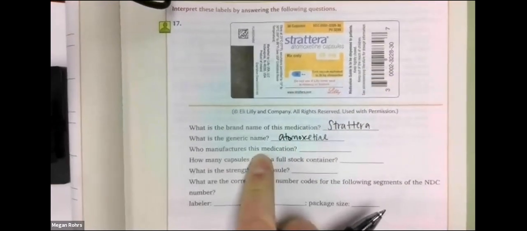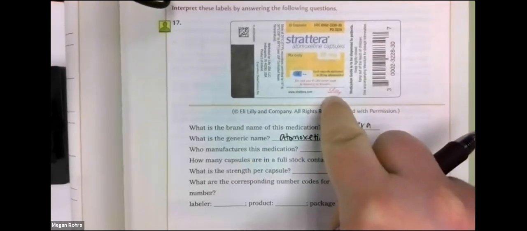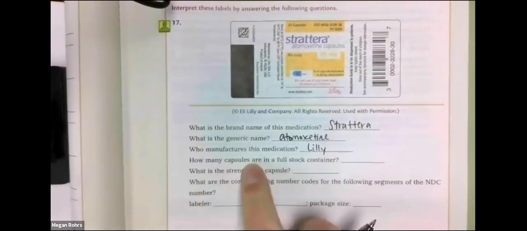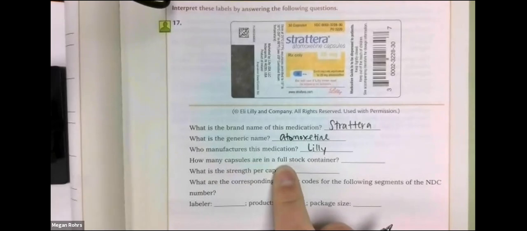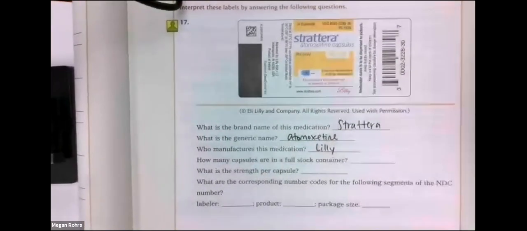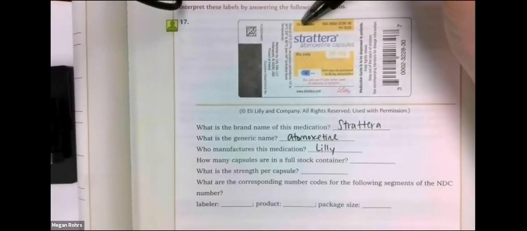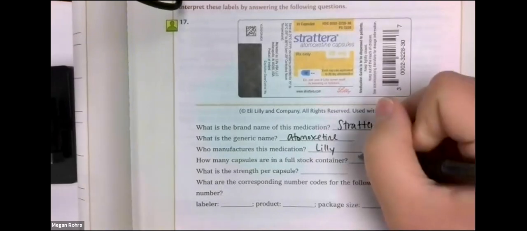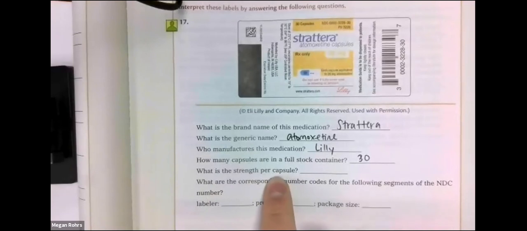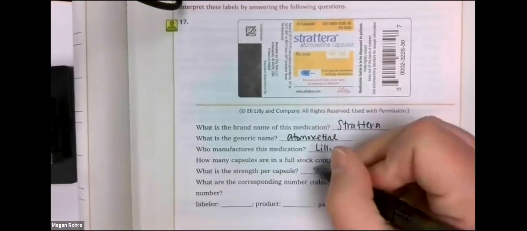Who manufactures the medication? Well, right down here, I see Lilly is the manufacturer. How many capsules are in a full stock container? If you're following along in your book, you should be able to see it just fine. Up here, it says 30 capsules. What is the strength per capsule? Well, this is a 25 milligram capsule.